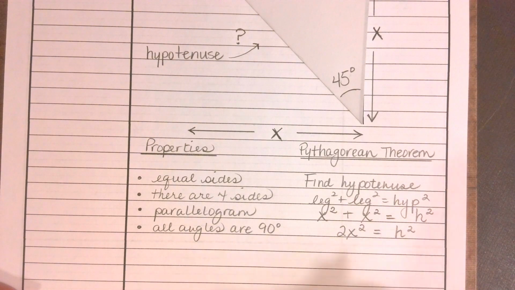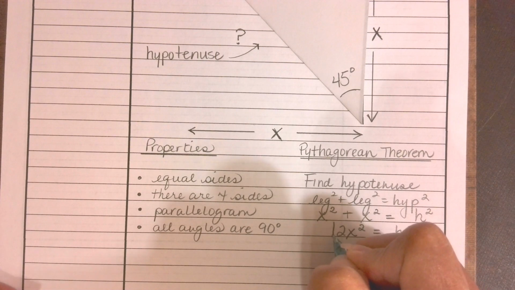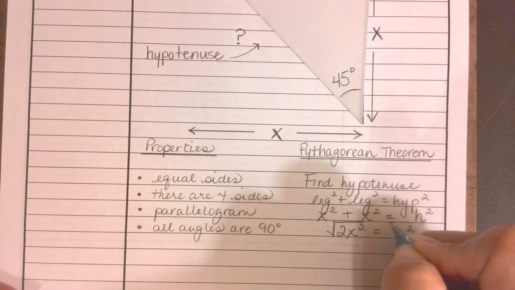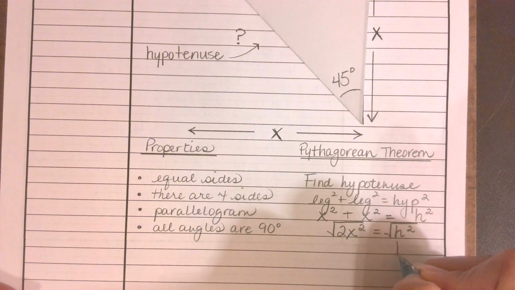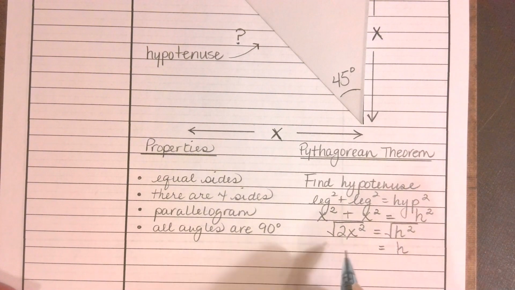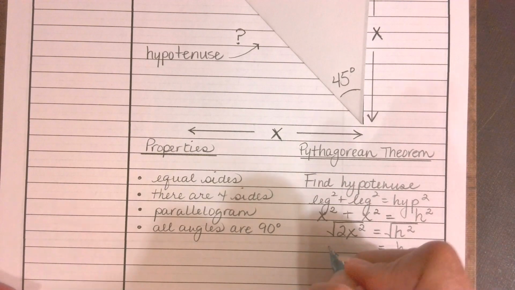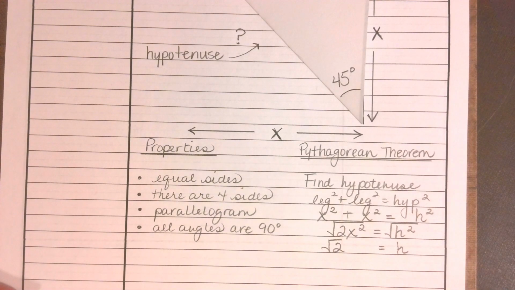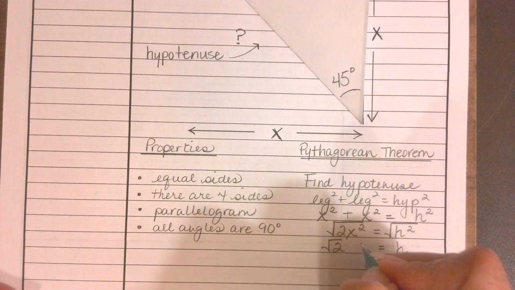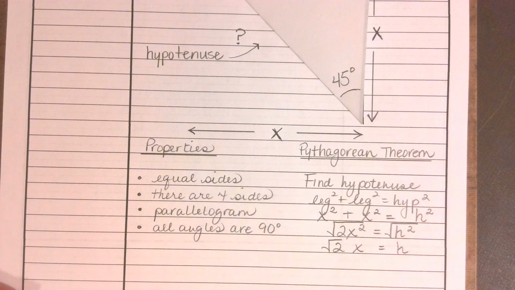We need to square root. So I'm going to square root this side, and I'm going to square root this side to get the h to be isolated, and then I will simplify. The square root of 2 would give me a decimal, so I'm just going to leave square root of 2 alone, just like this. And the square root of x squared is just going to be an x.